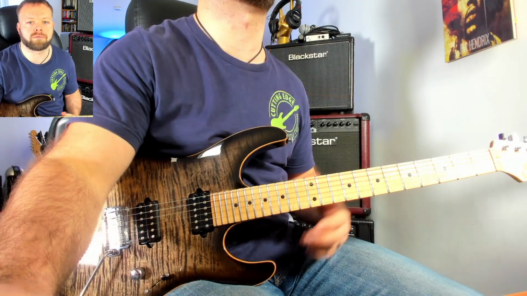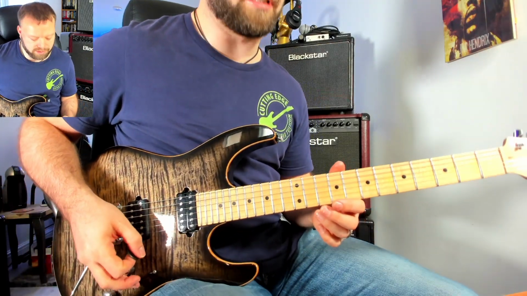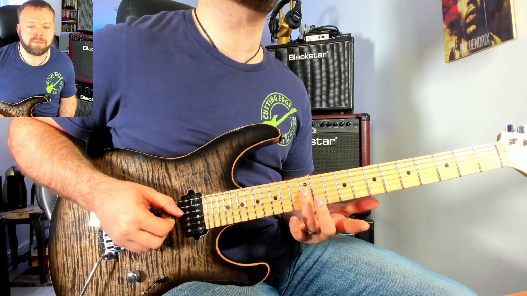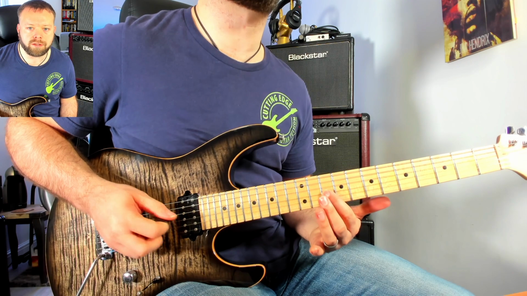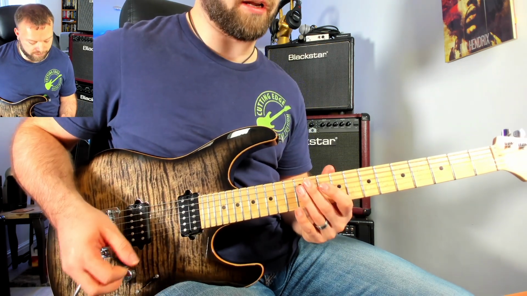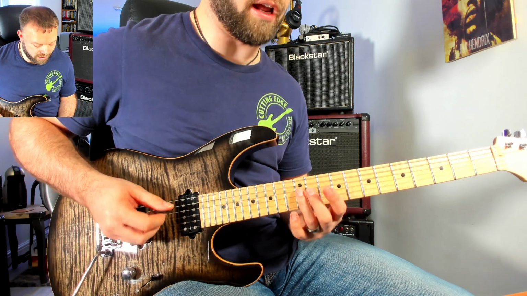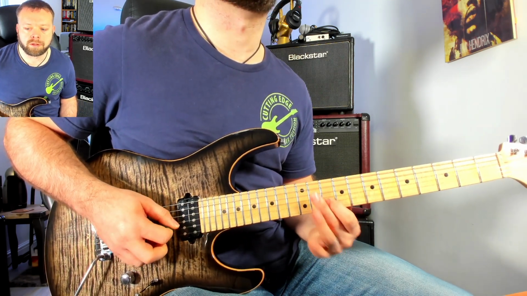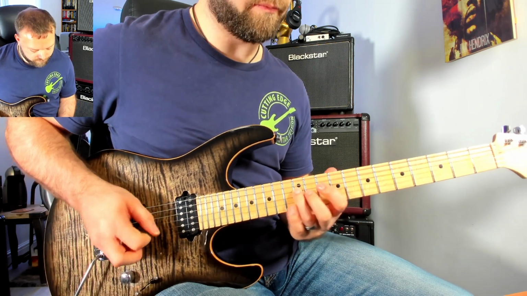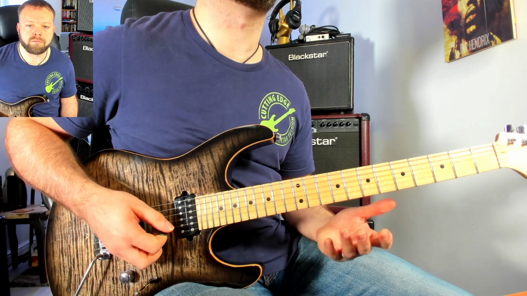Now the intervals that I want to look at particularly here are roots. So I'm going to do this in the key of D minor. I'm going to take a D root note, then we're going to take a minor third, which in the key of D will be an F, and then a perfect fifth, which will be an A. Okay, so D, F, A, root, minor third, fifth.